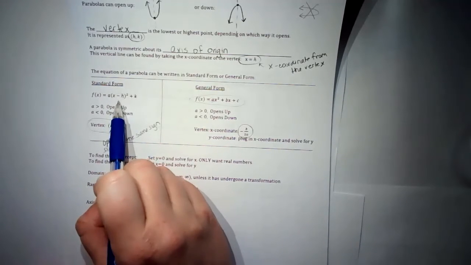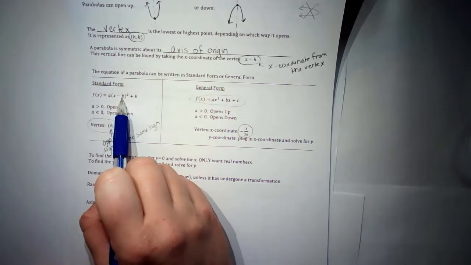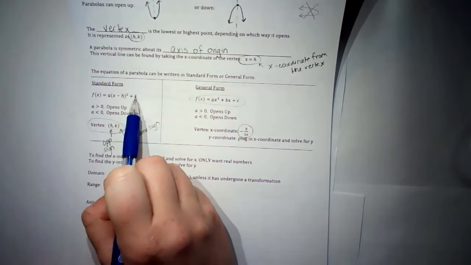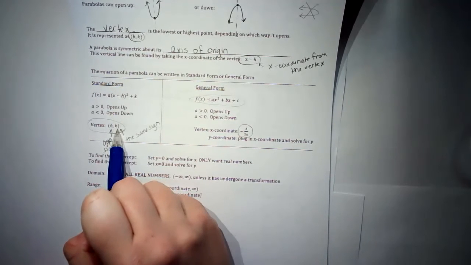Okay, so when we pull out the h, we're going to change a sign. K, we're not. We're going to keep it. With a circle, we changed both of them, right? It was the opposite sign of both. So this time we only take the opposite of h, but we keep k. All right, let's go through some more stuff down here.